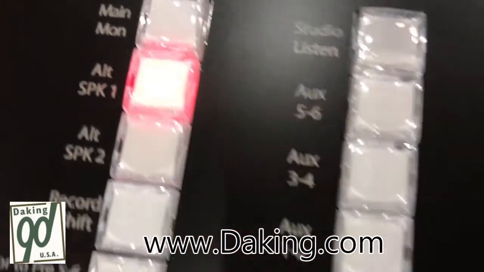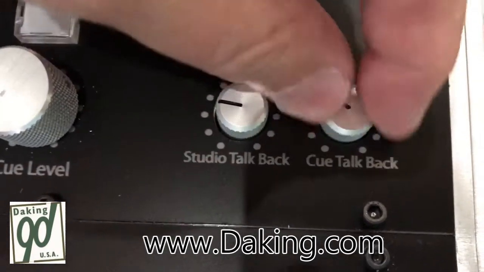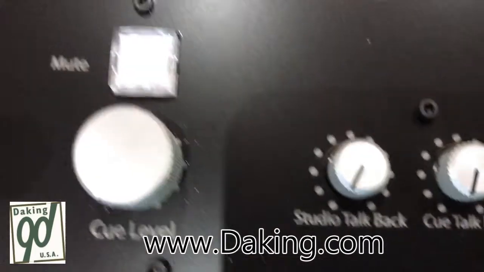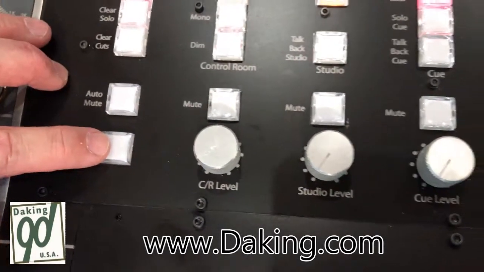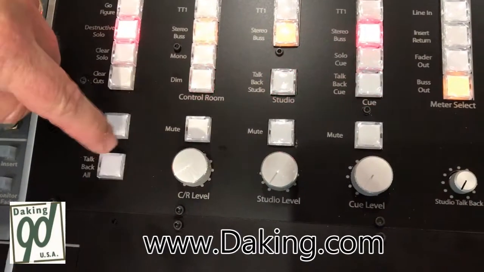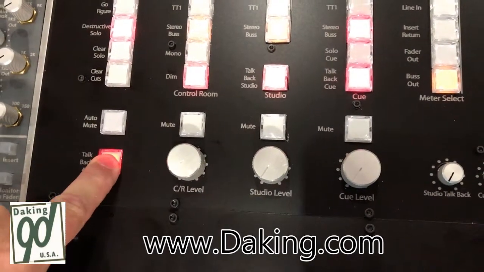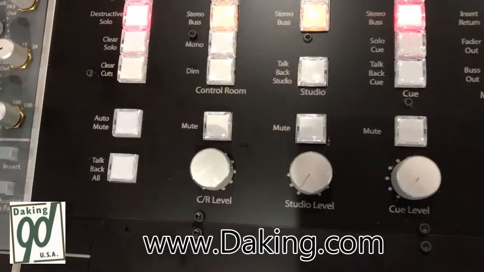The studio talkback mic levels are at the very bottom. Over here, where you can set the level of your talkback mics for the cue and the studio independently. And then at the very left here, we have the talkback all. Here, back off a little so you can see all 3. There we go. And you can see the talkbacks turn on when I say talk back all. So you have one button to talk back to studio and cue. If you don't have studio speakers, you can use those as a cue send as well. So very handy.